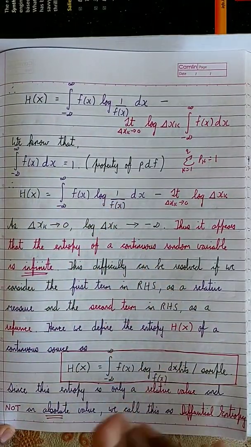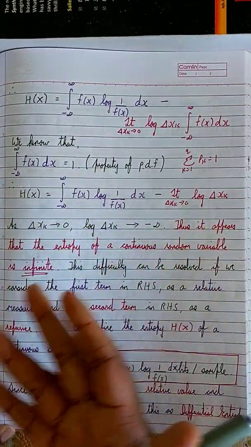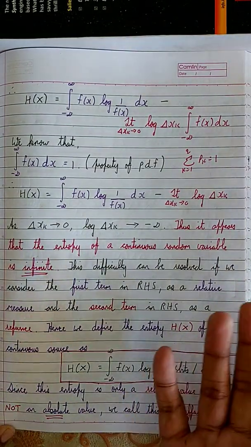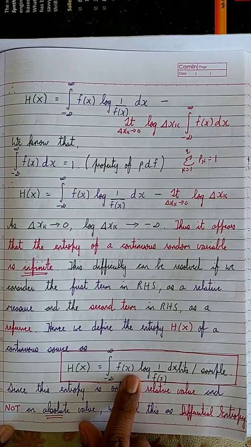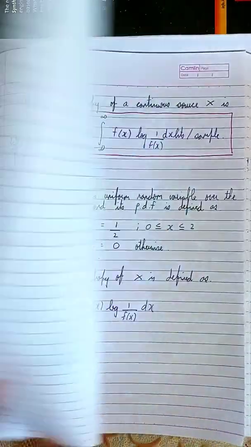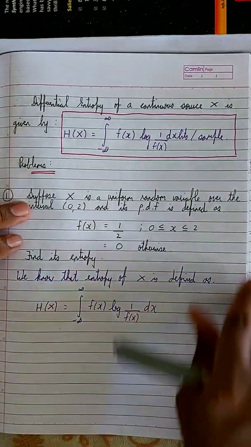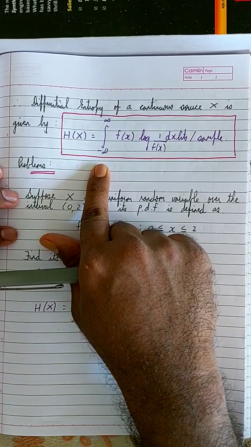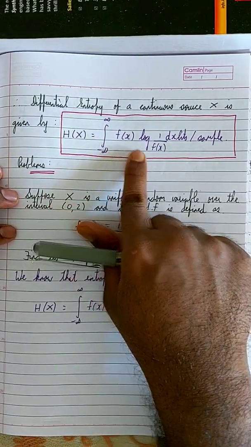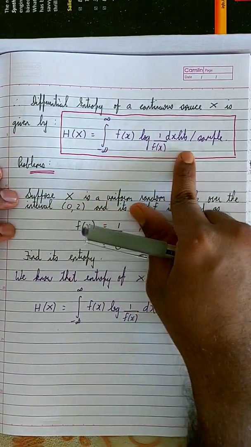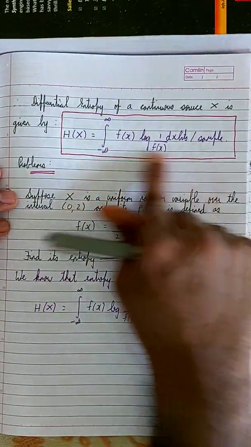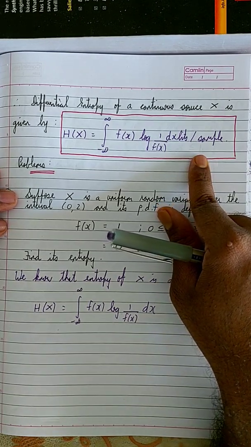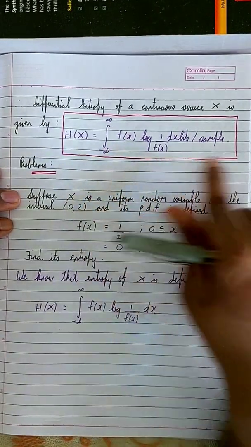But we cannot apply that equation anywhere. It serves no purpose to us, and we still need an equation to define the entropy, and that is why we take this equation. That is, h(x), the differential entropy of a continuous source x, is given by h(x) = integral from minus infinity to plus infinity of f(x) log(1/f(x)) dx bits per sample. This is how we define the entropy of a continuous random variable x, or the differential entropy.